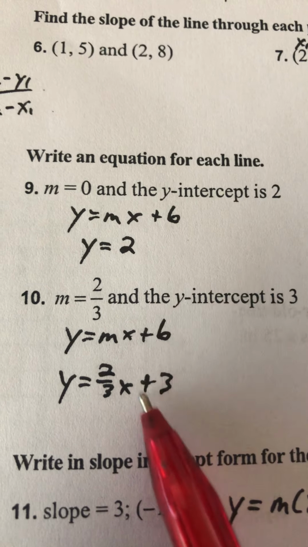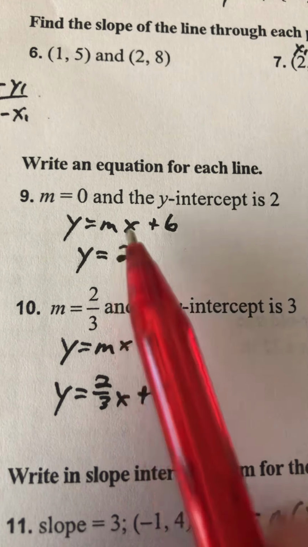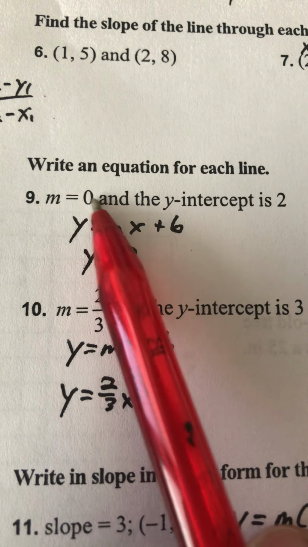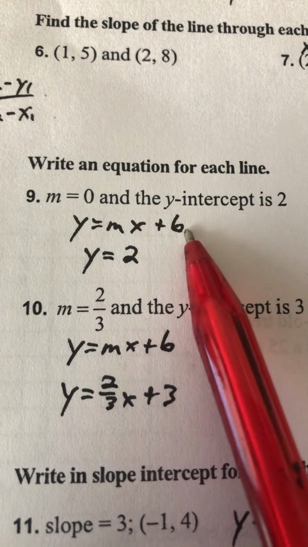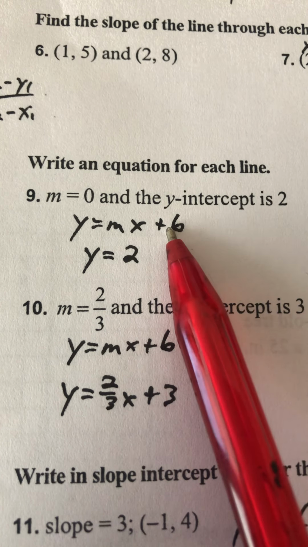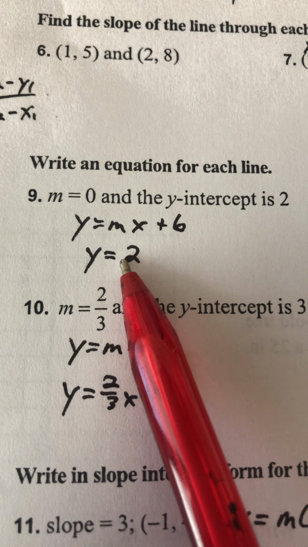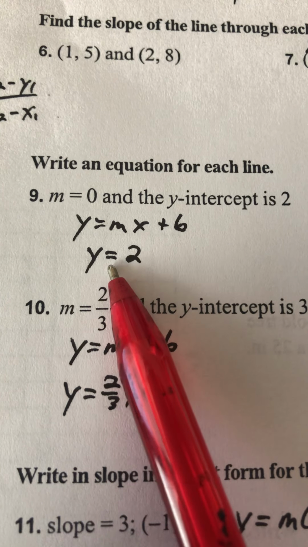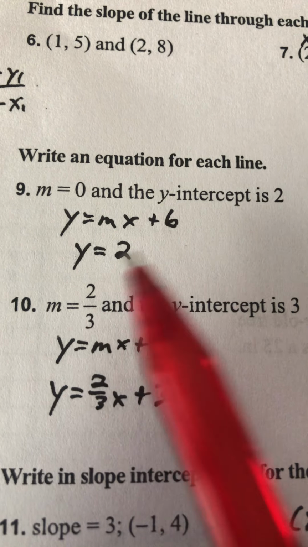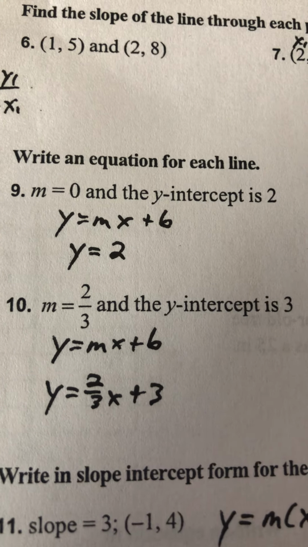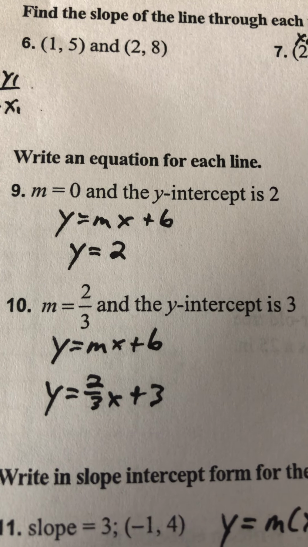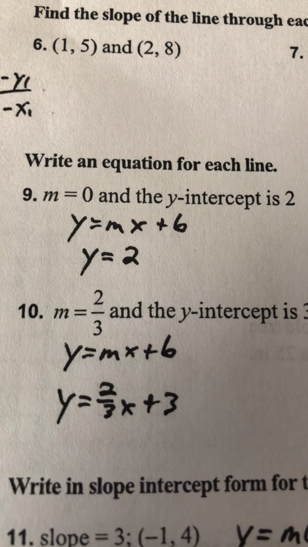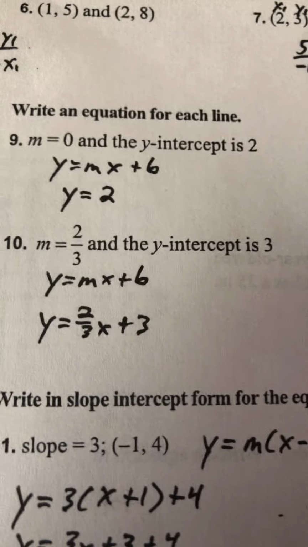I did 9 and 10, mainly because I skipped 9. I did 10 first and came back. I wanted to show you this one because when the slope is 0, you're just left with the y-intercept. If you have a 0 slope, you're going to have a no-slope line, and y is going to equal 2. If I were to graph that, it would just be a flat line at 2, where no matter what x equals, y is constantly 2, no matter where you're at on the line.